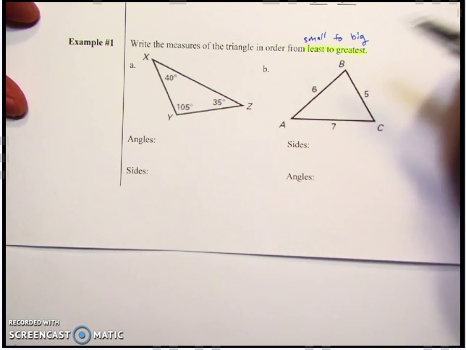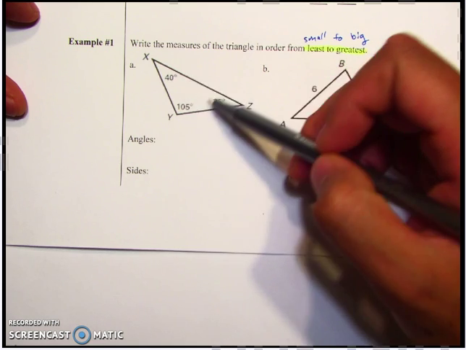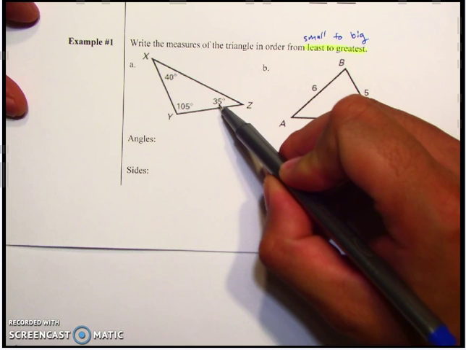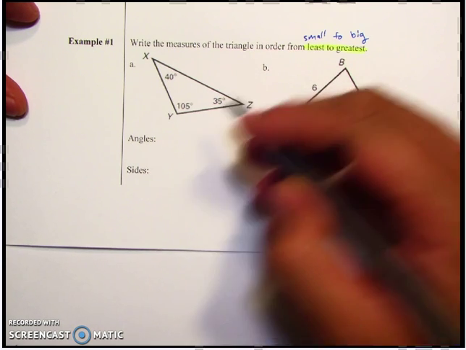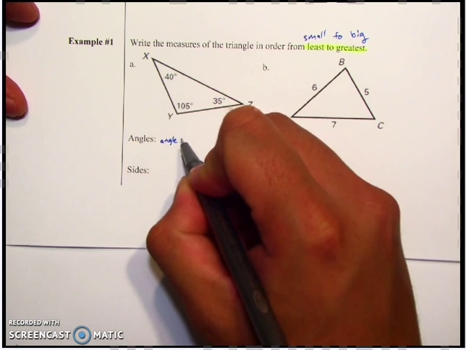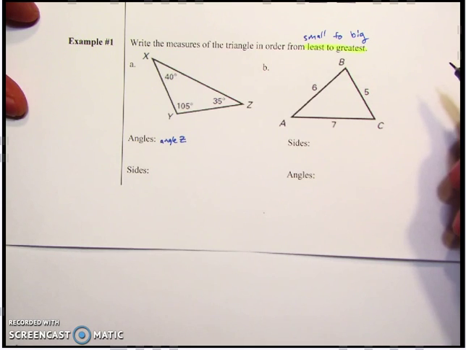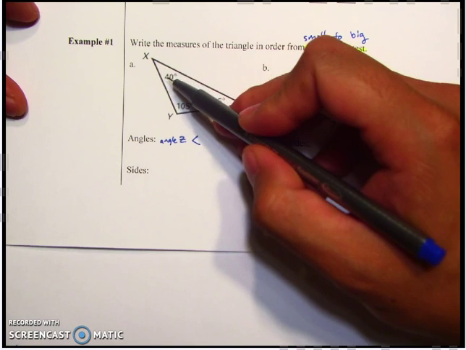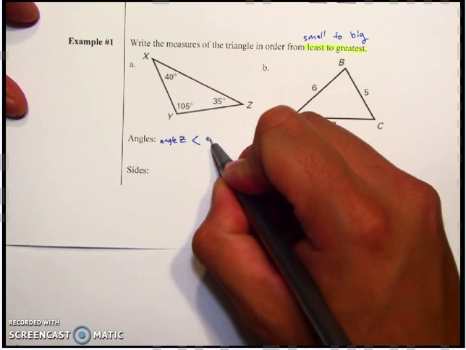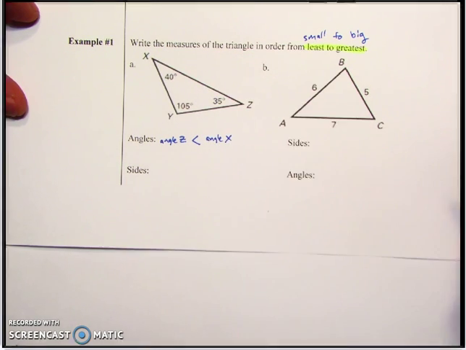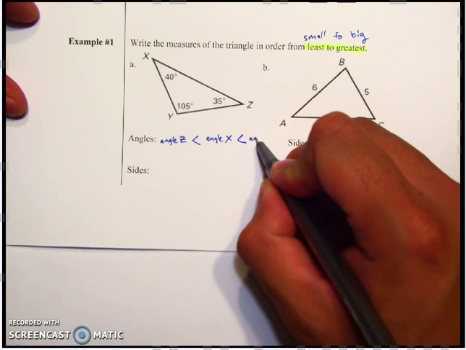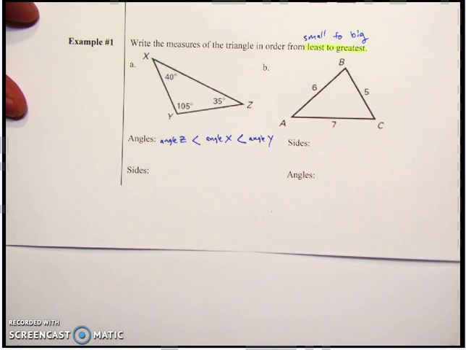So first thing first, you have to do both angle and side. I'm going to start with the angle because it's easier. Here's my smallest angle, 35 degrees. So that means angle G. I'm going to put angle G. Okay? And that's the smallest one. The next smallest number is 40 with the angle F. And of course the biggest one is the angle Y. Okay?